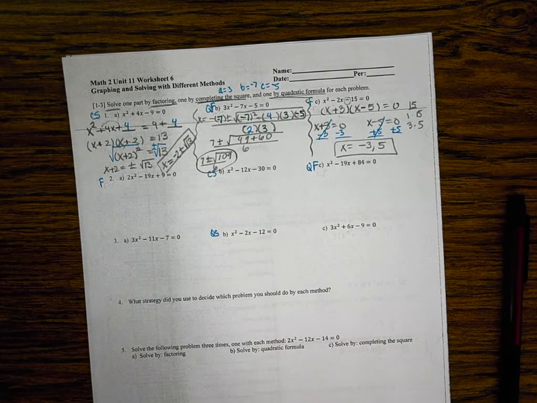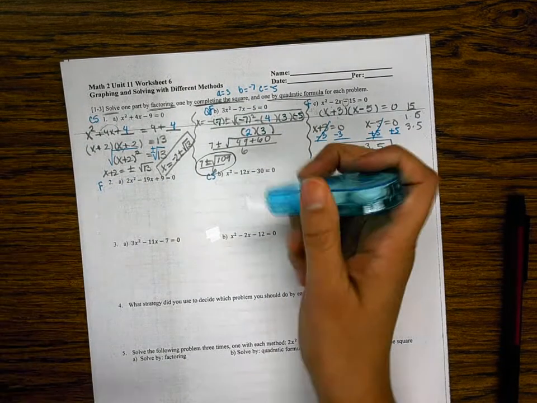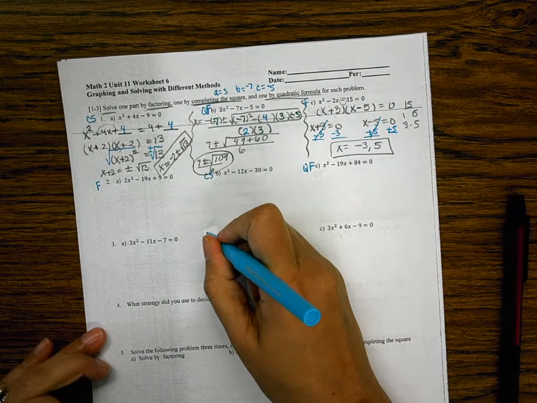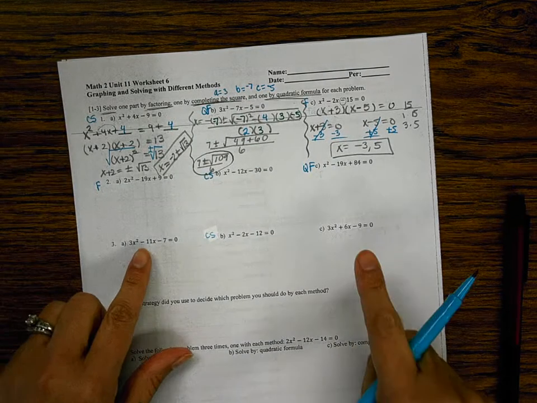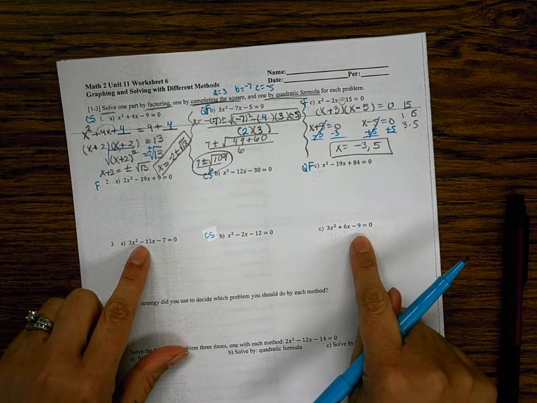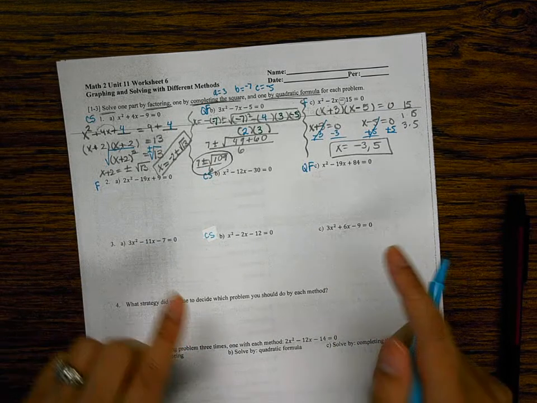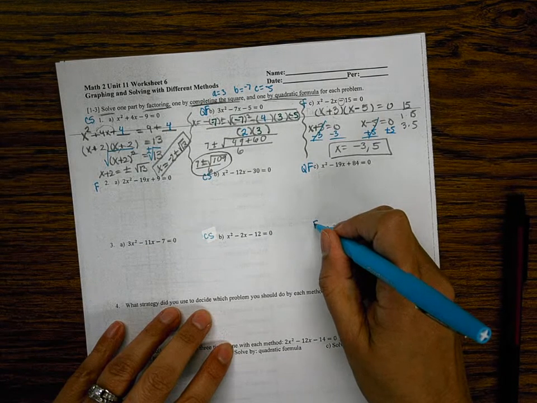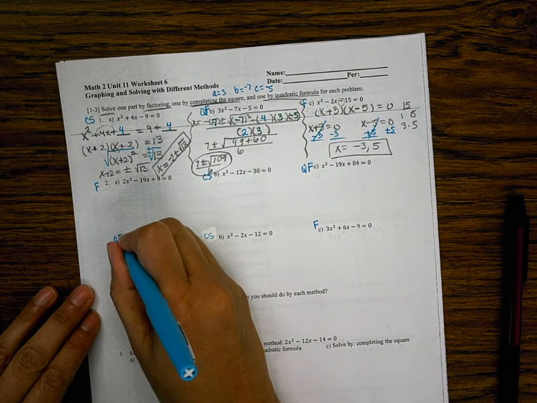Oh, I wrote that incorrectly. This should be complete the square, CS, not QS. Okay, now factoring, which one factors? I can see this one has a GCF, and after the GCF, it's going to factor even more. So I'm going to put this one here as a factor, and this one here as the quadratic formula.